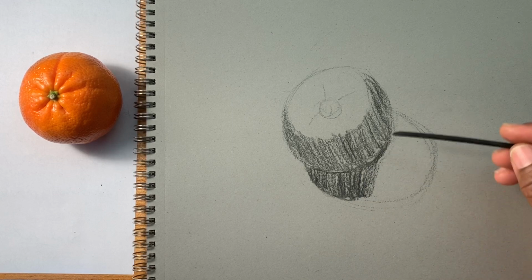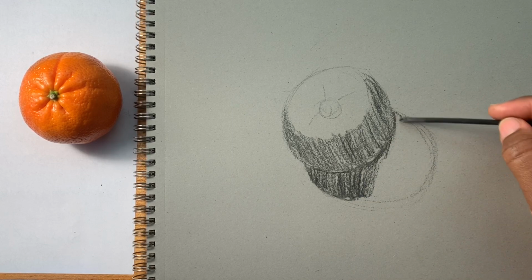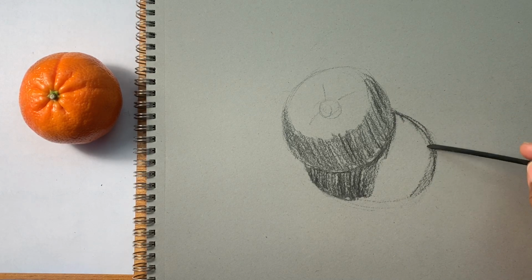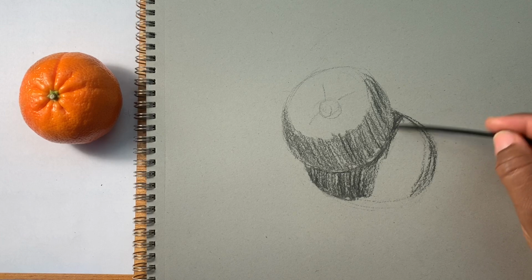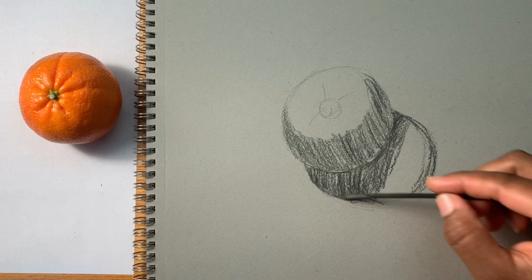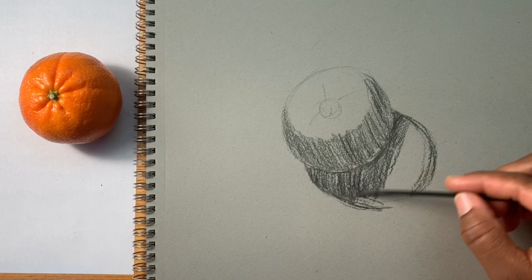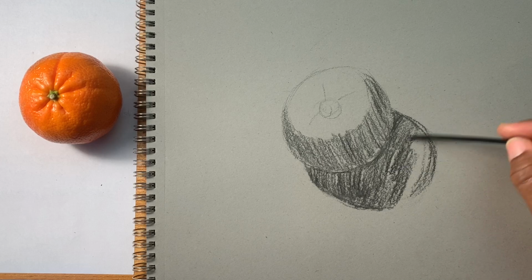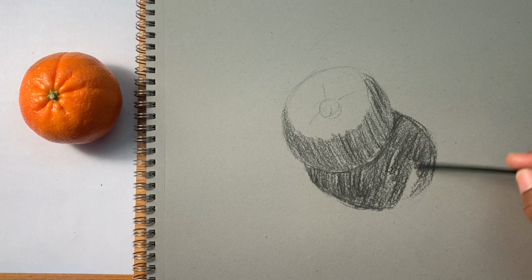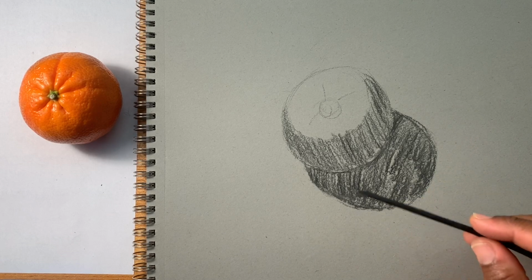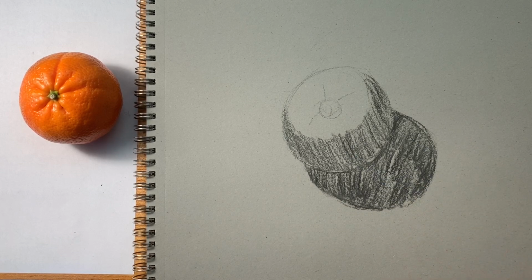Some people think that the cast shadow is always darker than the core shadow. And it's not always the case. I'll give you a scenario while I'm shading this in. If you think about a white sphere on a black tabletop, the cast shadow will be darker, okay? But if you think about a black sphere on a white tabletop, then the core shadow would be darker. So really it just depends on what it is that you're drawing and the value of what you're drawing.